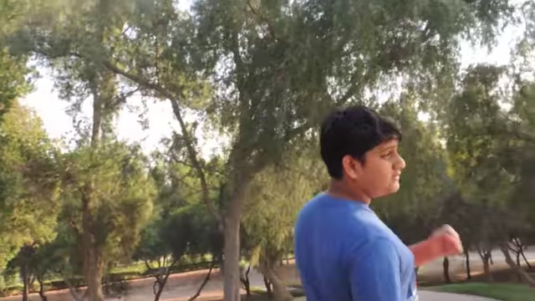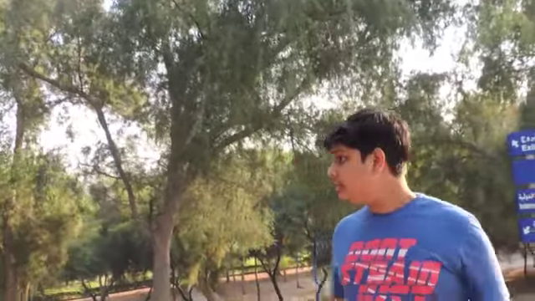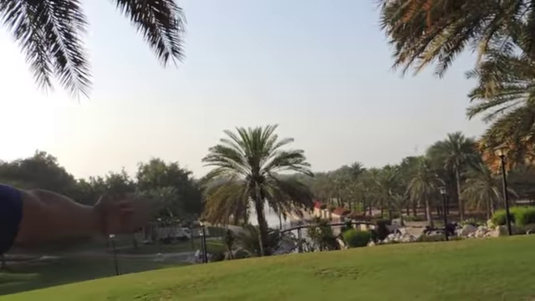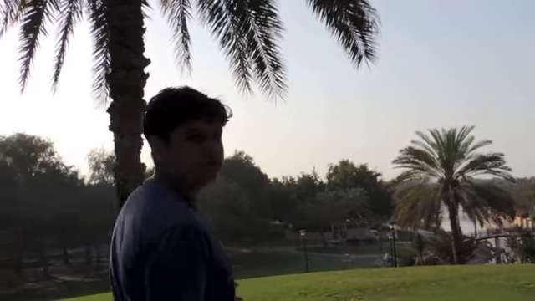So at the moment I'm in Safa Park. Here is a great example of why conventional rain could happen here. You see, there's a lot of greenery here. There's a lot of grass, a lot of trees. So this can allow conventional rain.